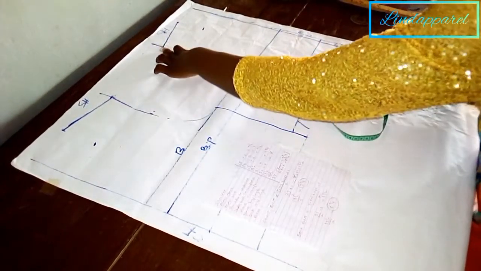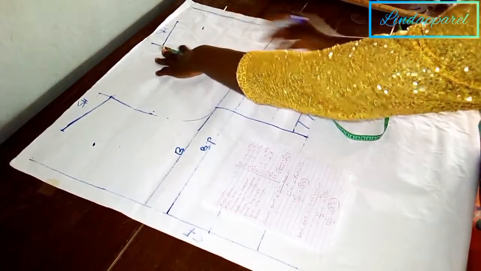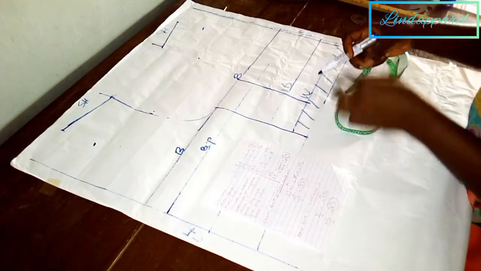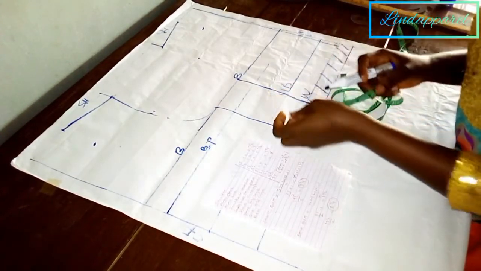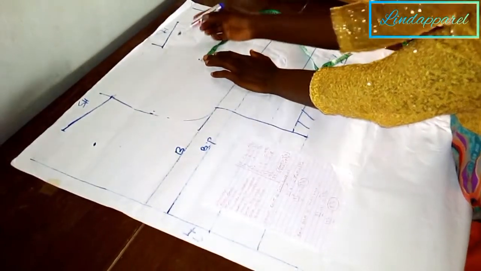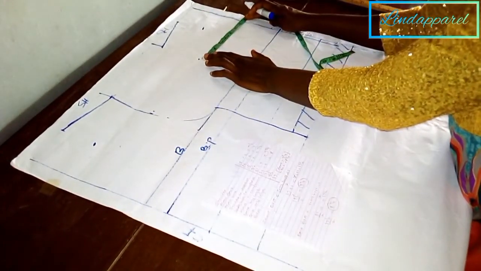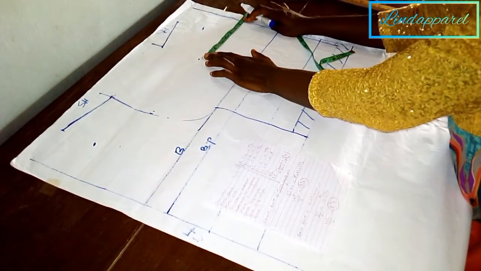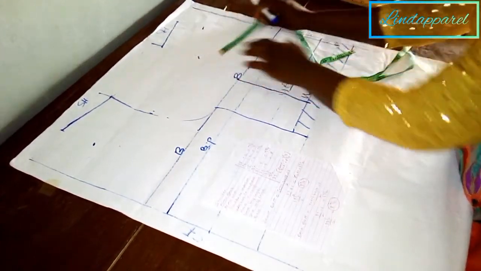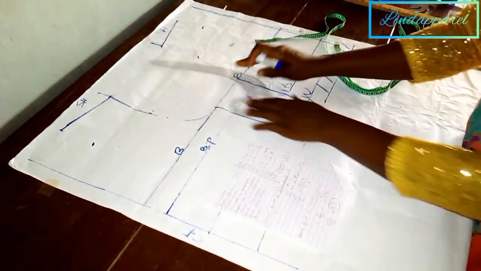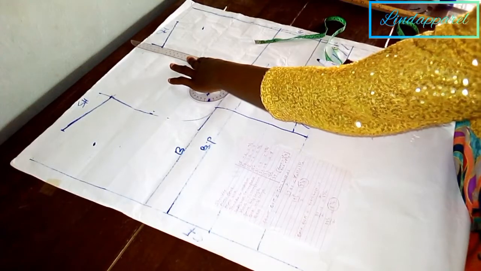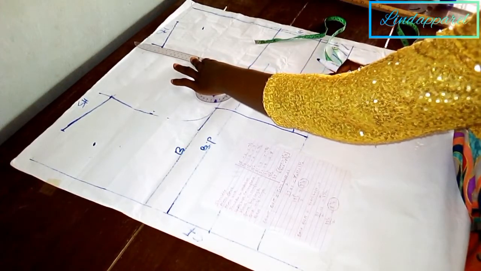Locate the midpoint, which is 4 inches. From there, I'll take my across back measurement, which is 7.5. Across back measurement is 15 inches divided by 2, 7.5. Then I'll connect the points to get my armhole.